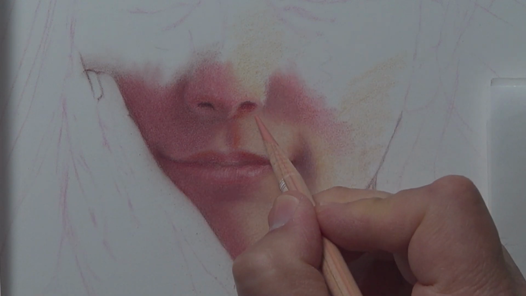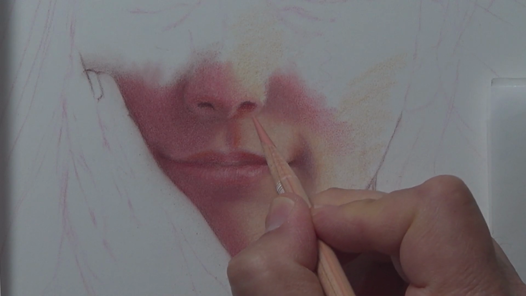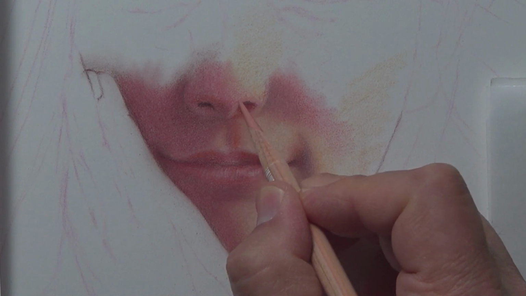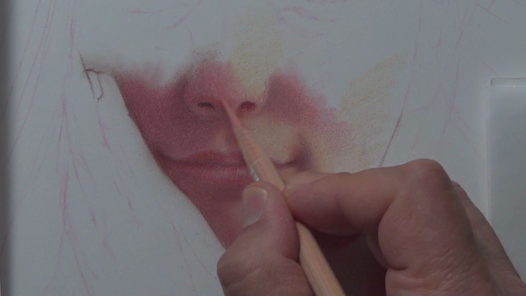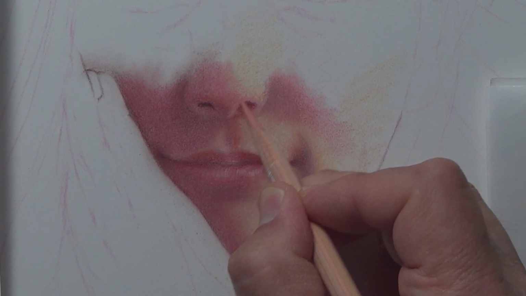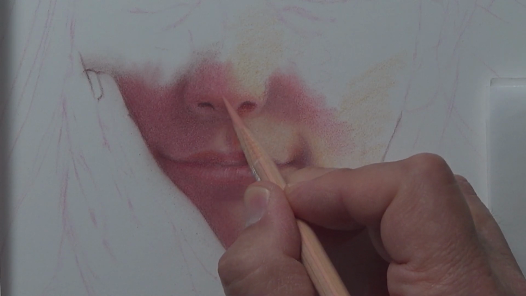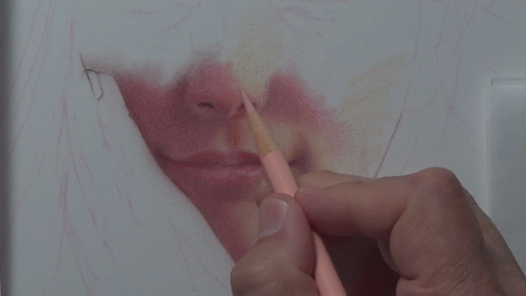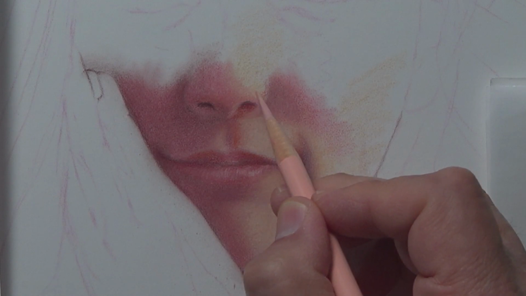Grab my Herculaneum red instead so that I can develop that little edge right there. And go back to my beige red.